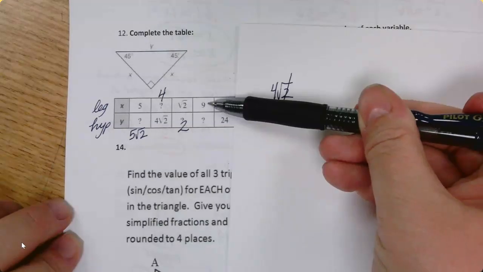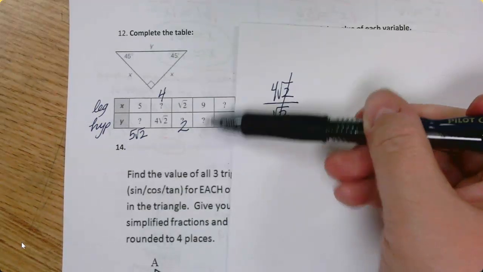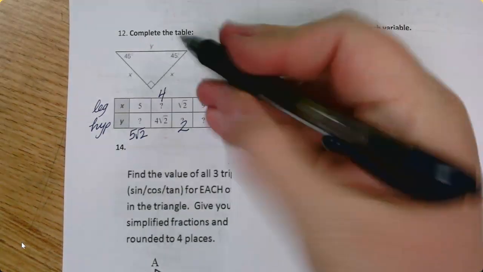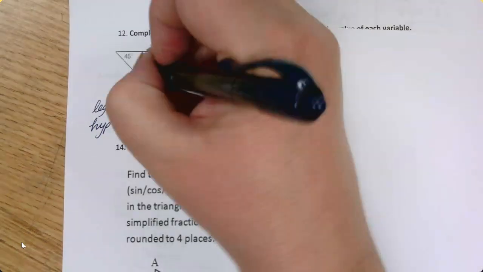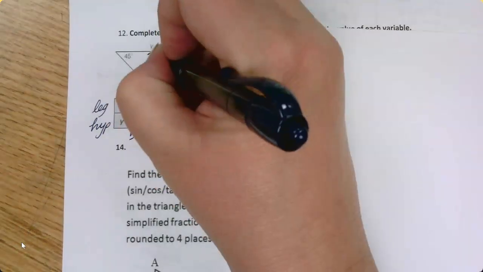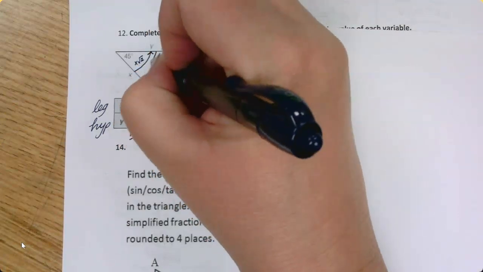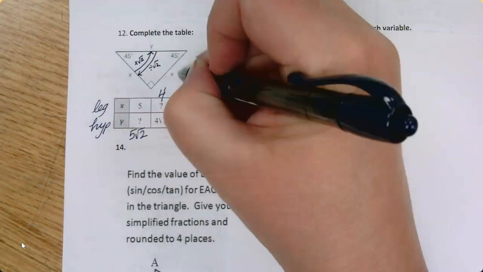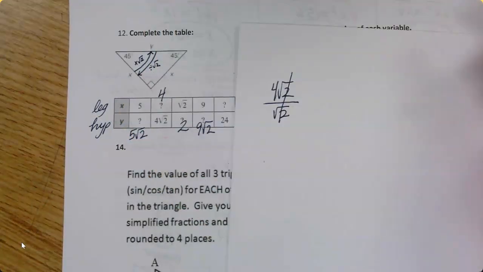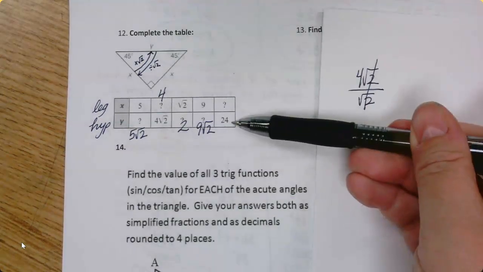Here we start with the leg again. Leg times square root of 2 gets you the hypotenuse. So I can just write 9 root 2. I like to do that with the little arrows: this leg to the hypotenuse is times square root of 2, and hypotenuse back to the leg is divided by square root of 2. What about this leg over here? It's exactly the same.